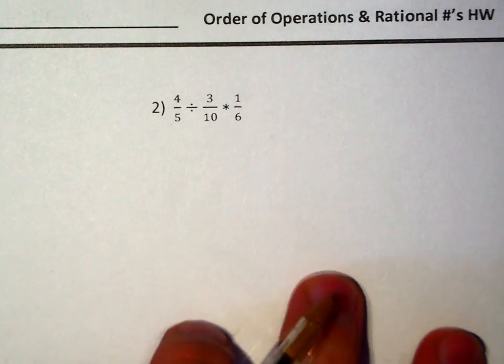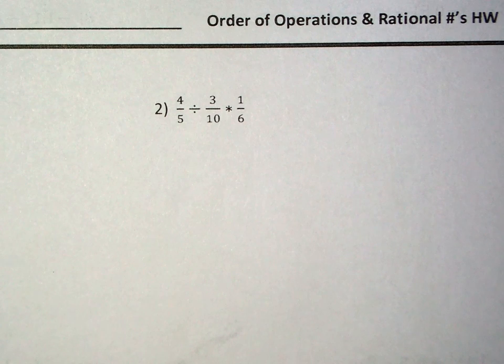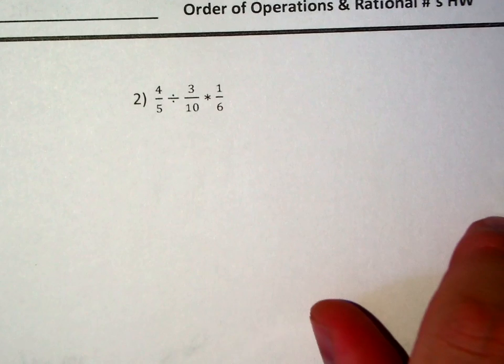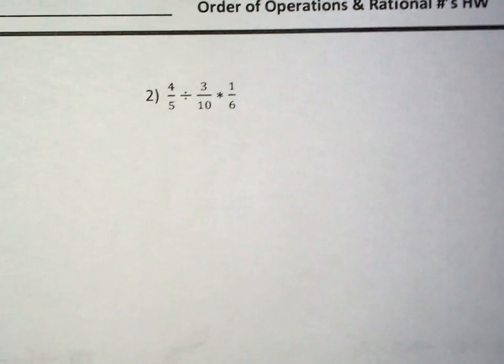Tonight's homework was order of operations and rational numbers. And hopefully you guys found this as much fun to do as I did. I know that sometimes there's a little bit of steps in these, but just be careful to follow your rules and you'll do all right.